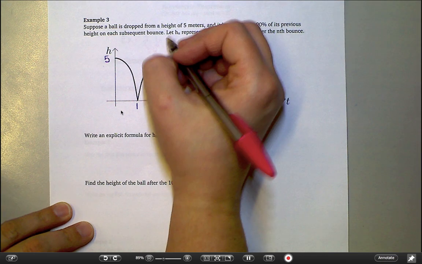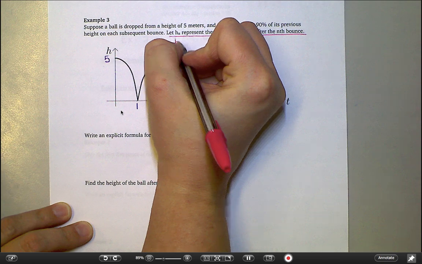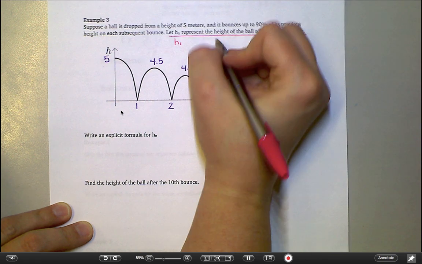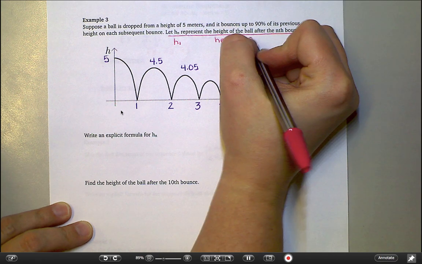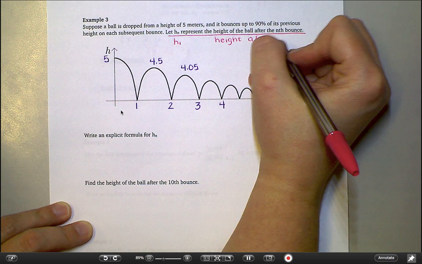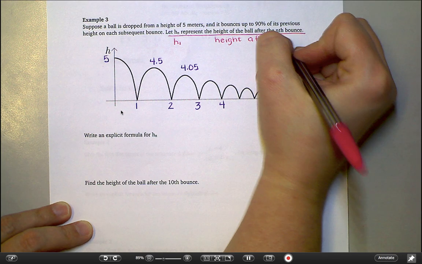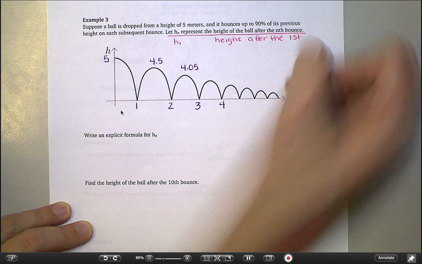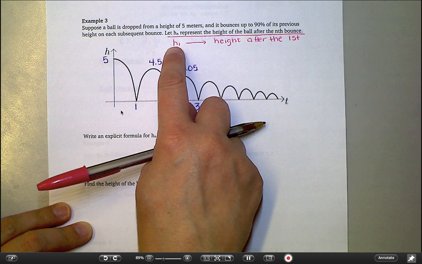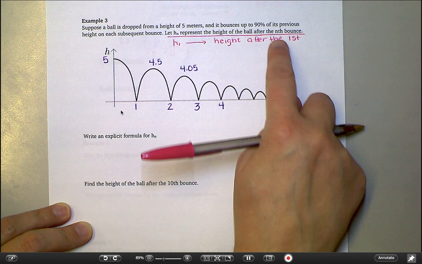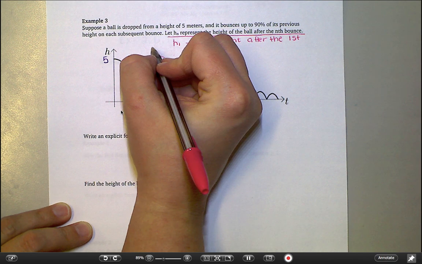The way this is written, this right here, H1 should be the height after the first bounce. Okay? Does that make sense? That H1, if we're making n a 1, that should be after the first bounce. So this right here is really our H1.